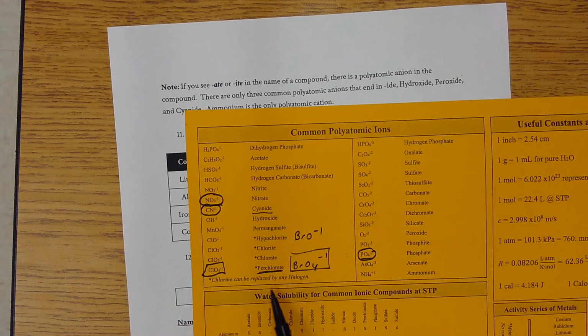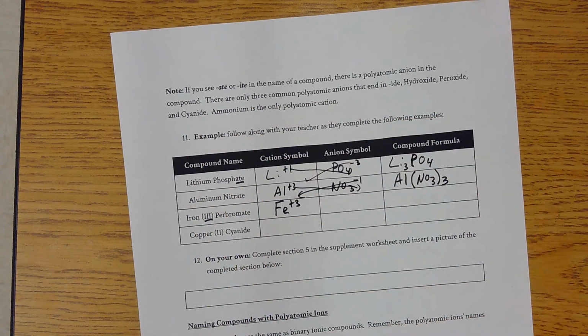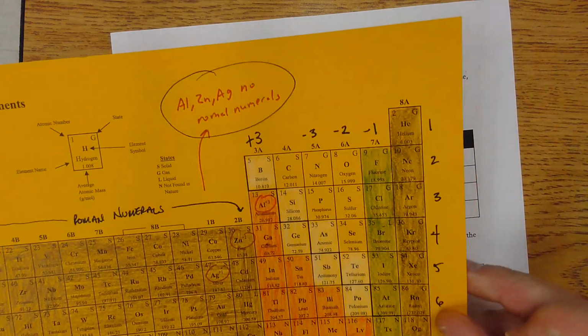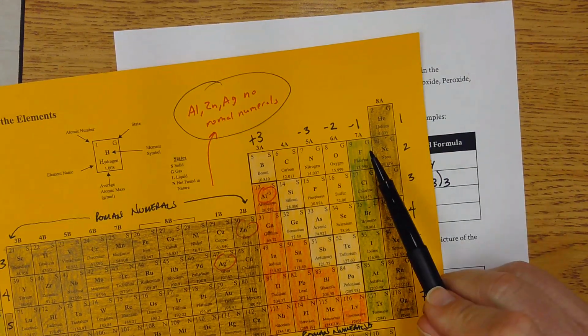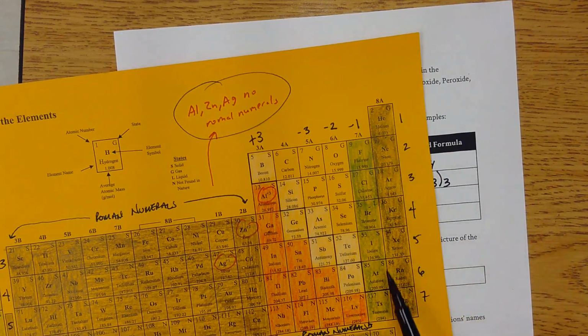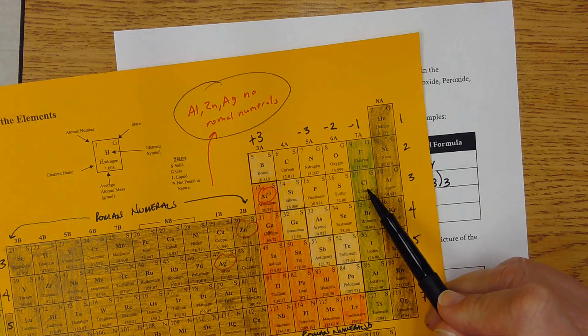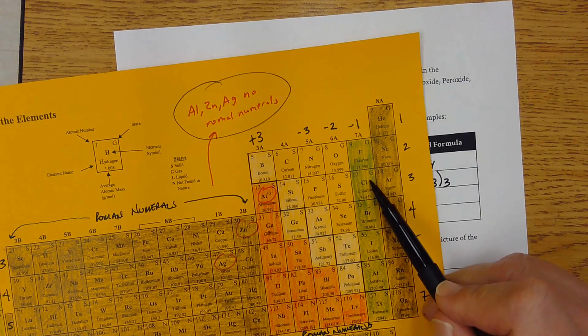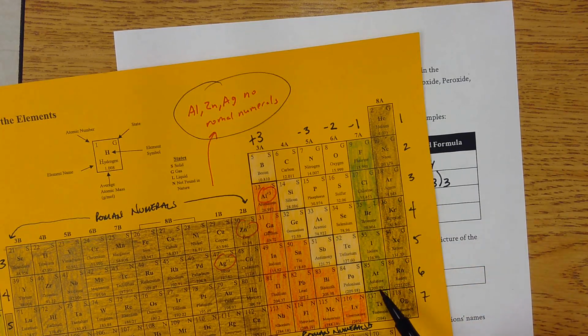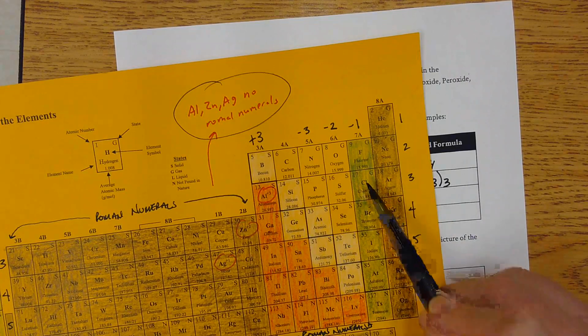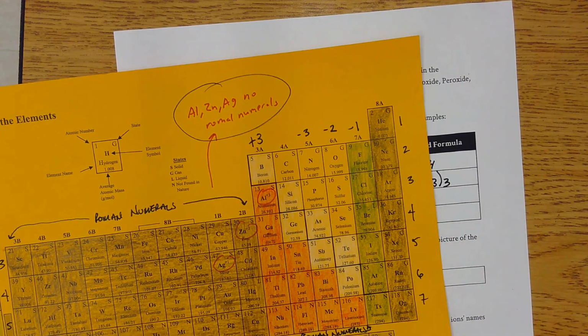And the little note down here says chlorine can be replaced by any of the halogens. Okay, so what does that mean? So if we look back here, here's my halogens, this group right here. There's chlorine. So what they're saying is that any of the elements in this row can replace chlorine in those formulas.